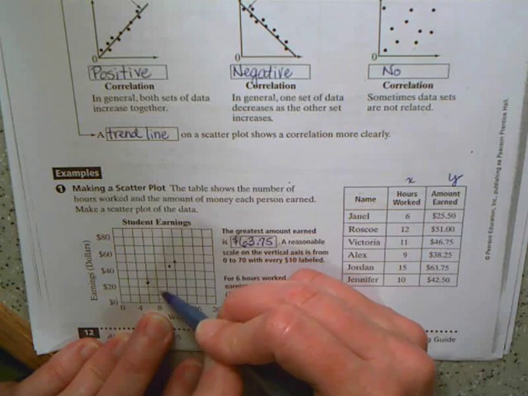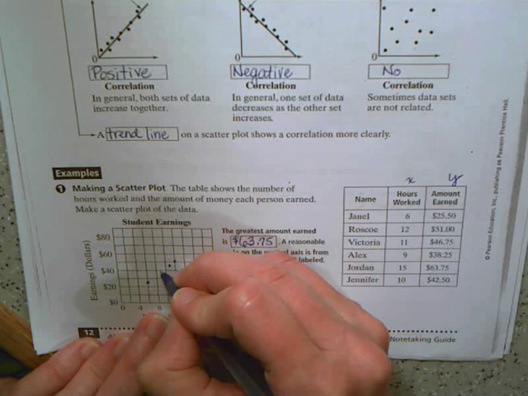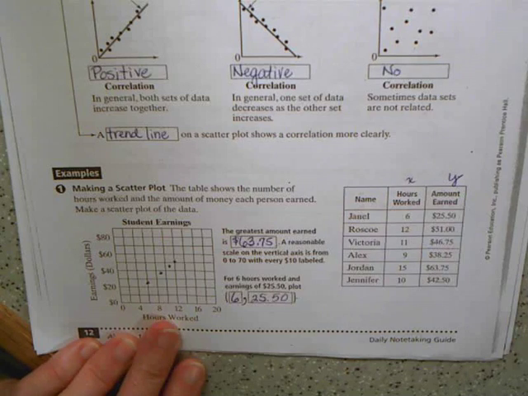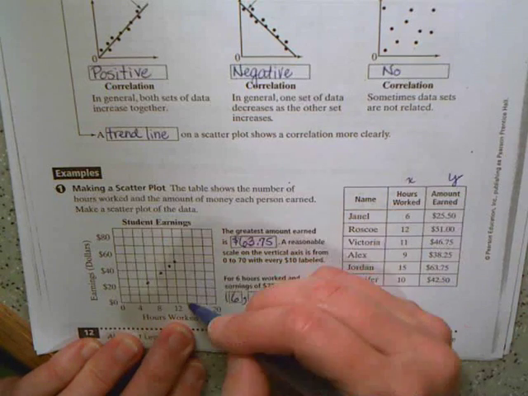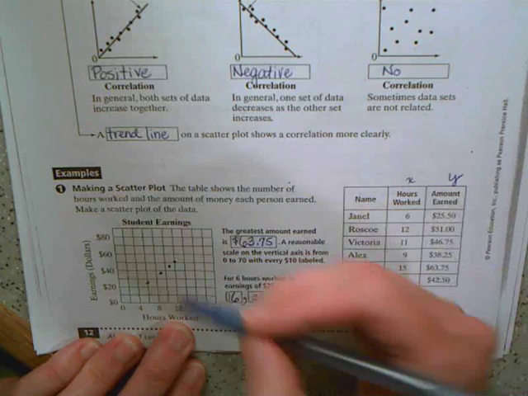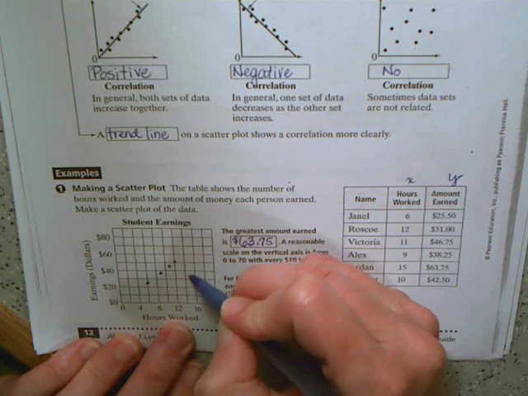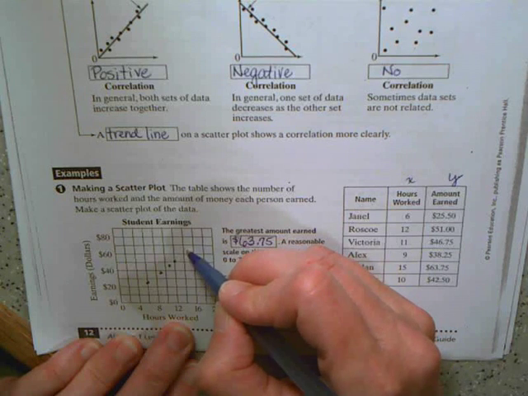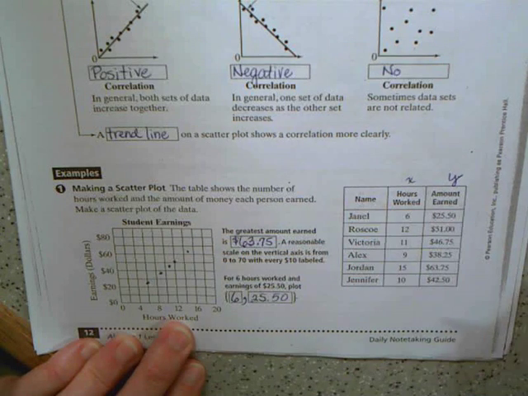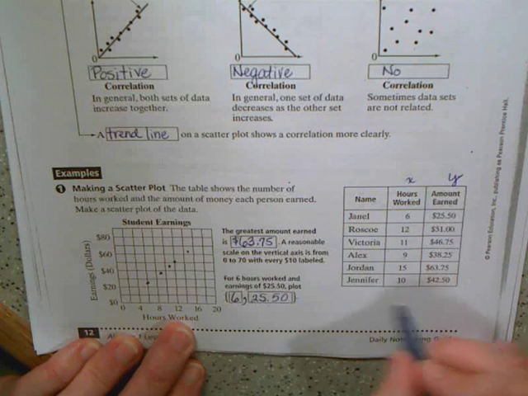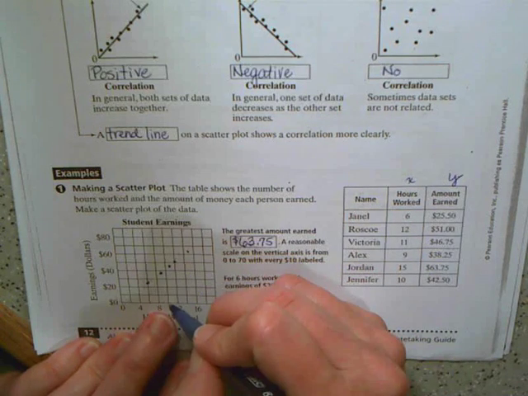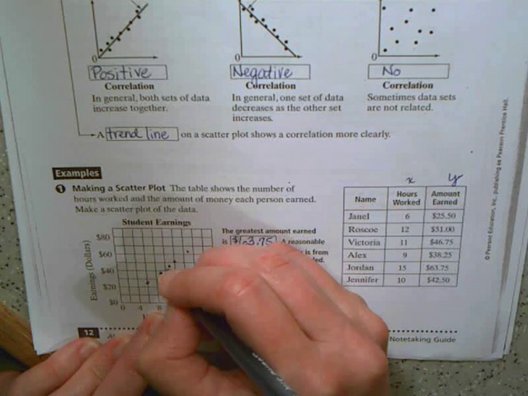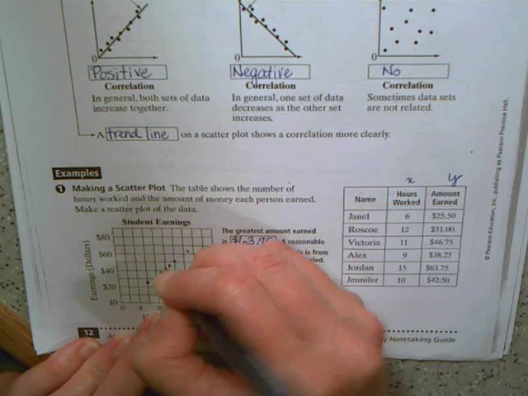So again, 9 is halfway here, 40 is here, so 38.25 will be slightly below 40. Jordan worked for 15 hours and earned $63.75. So 65 would be right about there, so we want to come down just a tad from that. And finally, Jennifer worked for 10 hours and earned $42.50. So here's the 10, and 42.50 is just above 40.